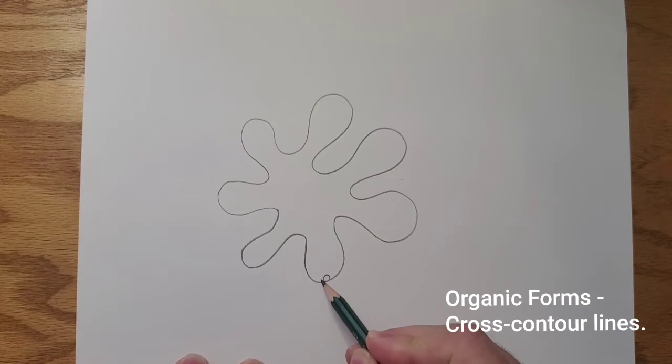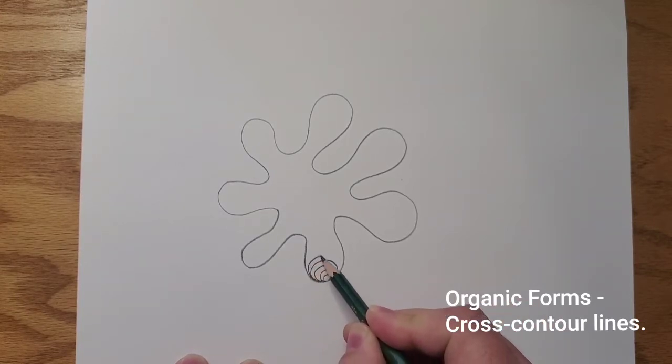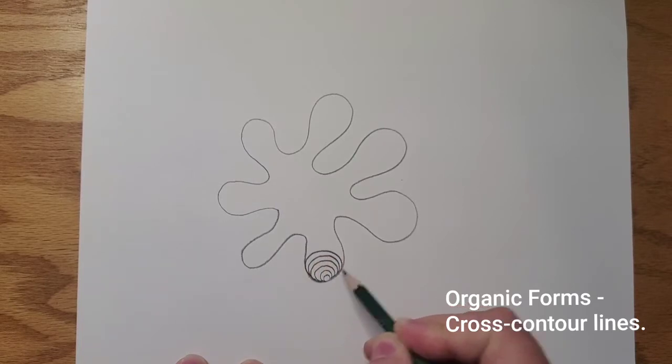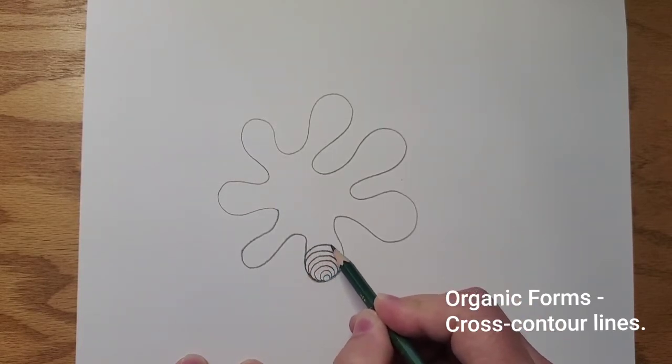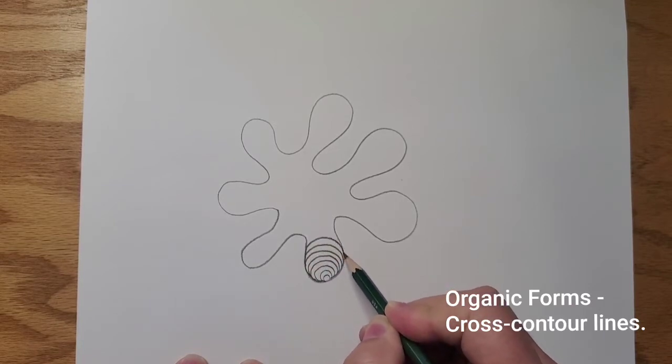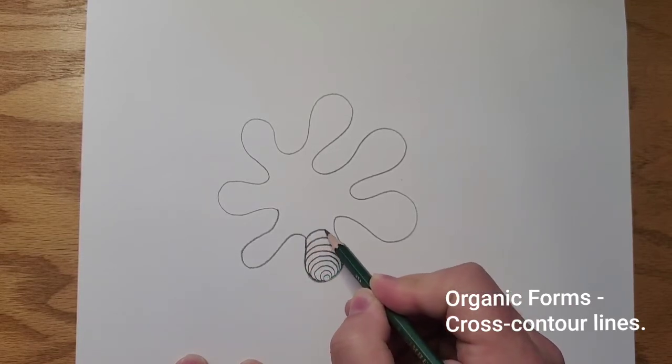And then we repeat that. And so the next circle is a little bit bigger. Next circle is a little bit bigger. It's like dropping a rock into a pond. And then the waves just kind of get bigger as it moves away from the point of impact. And make sure that your lines are curved enough to get the illusion.